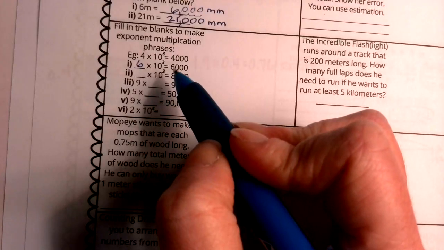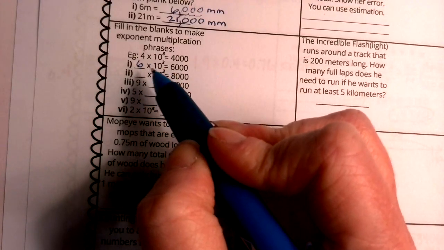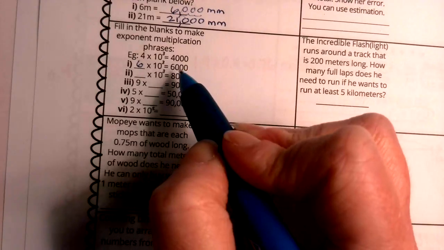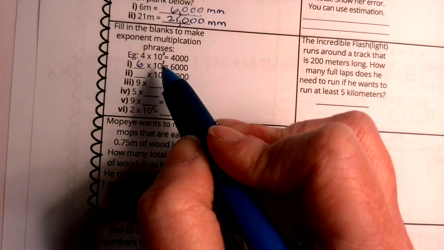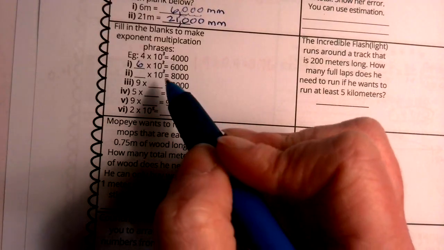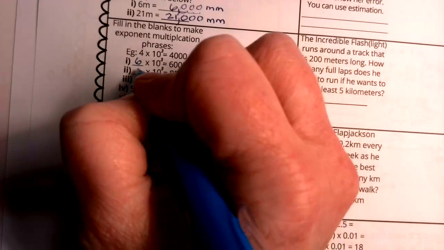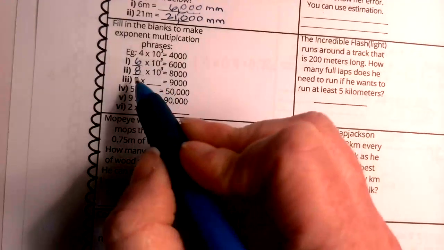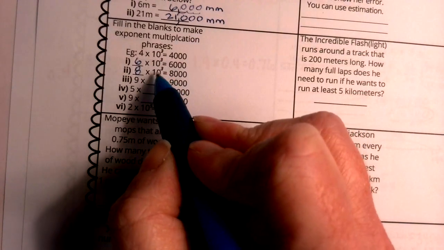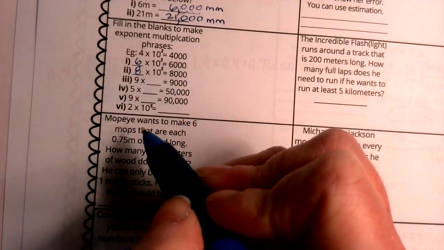See, this 6, when I moved my decimal to the right because it was multiplying, and when I went 3 times because I was multiplying with 10 with that exponent of 3, it became 6,000. The same happens here, boys and girls. Really, I'm starting with 8 because I'm multiplying by 10 to the power of 3, which means going right 3 times.